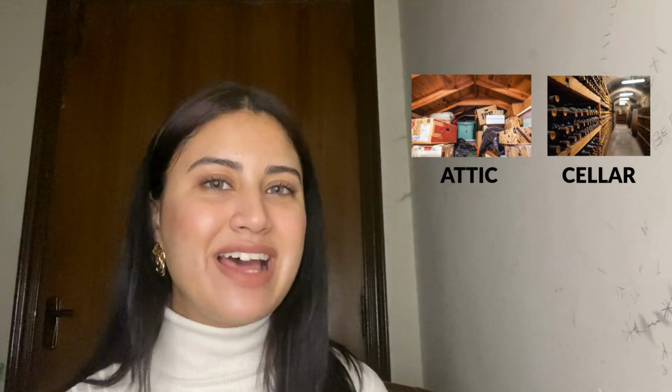Then we have attic and cellar. Attic is near the ceiling to store non-food items. You can say maybe some clothes or some stuff that you don't need right now. Non-food items near the ceiling, that's the attic. Then we have a cellar. Cellar is underground to store food items or for any kind of storage, but mostly it's for food items. So it is underground. That's cellar.